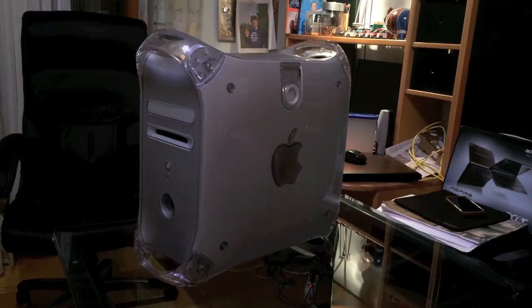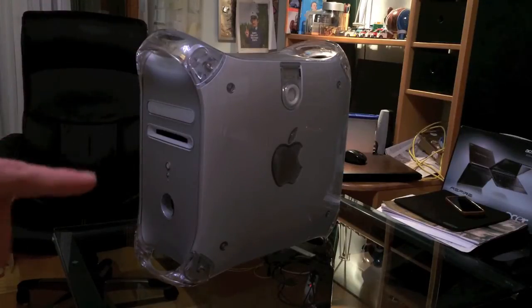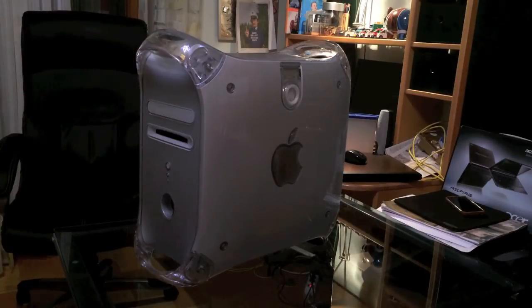So, first I thought it's the RAM, but no, that couldn't be the case. It makes the bong just fine. So it can be two things, and I still don't know to this day. But today we're gonna find out what this issue is.